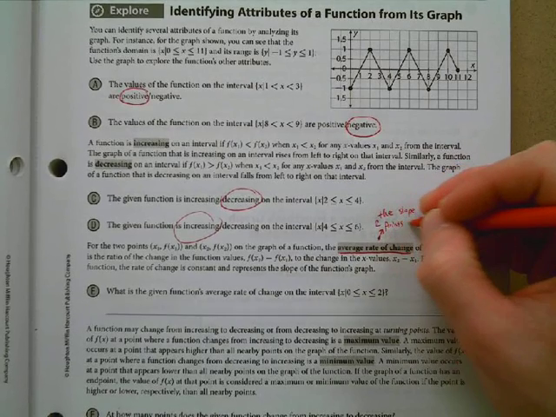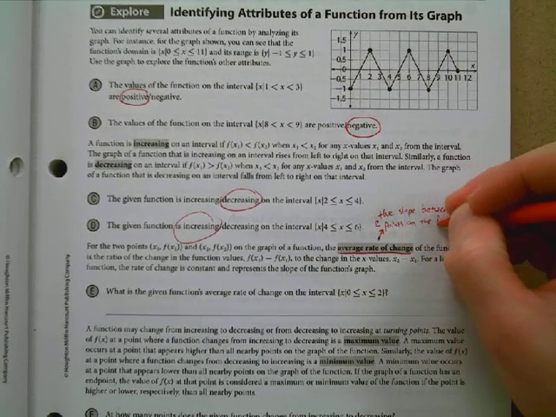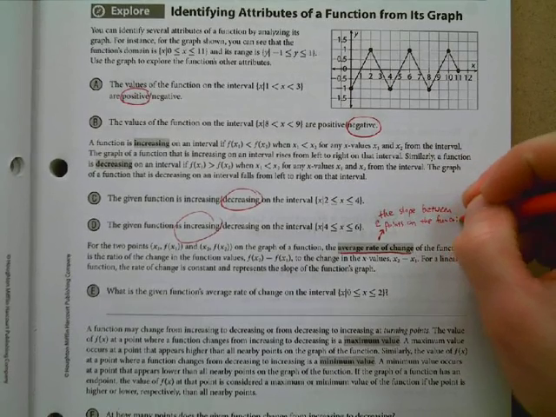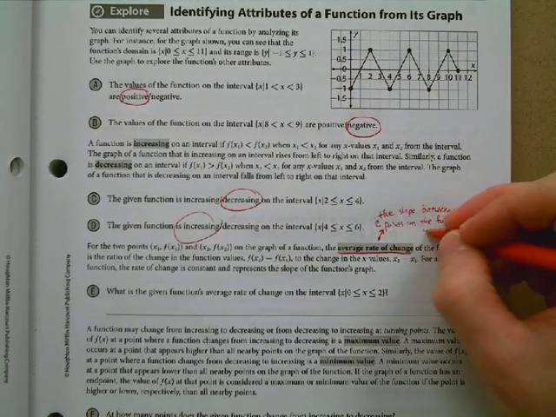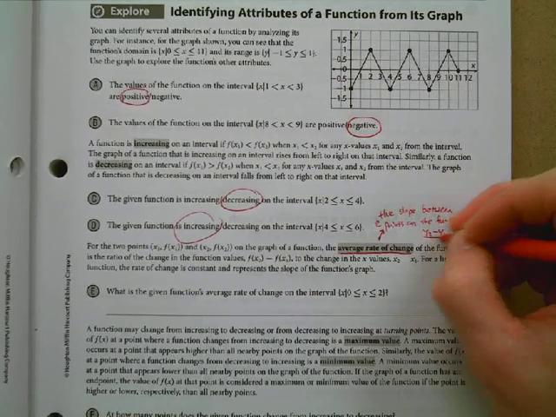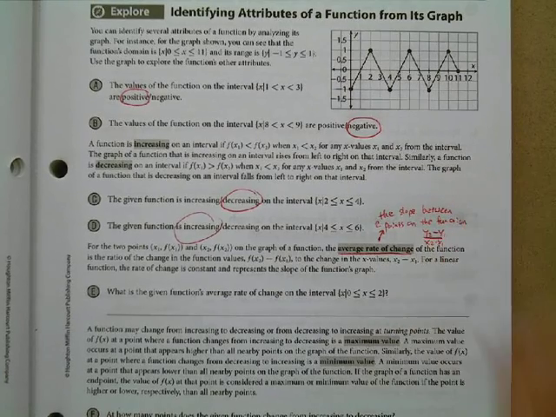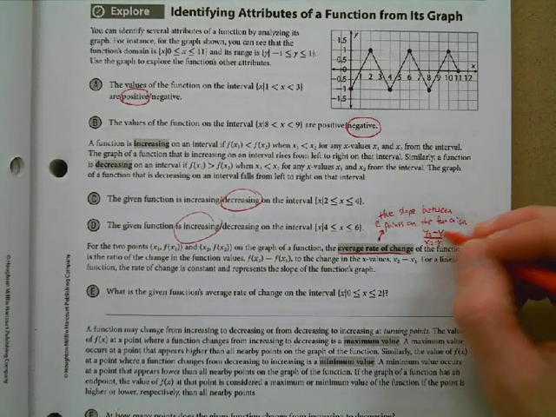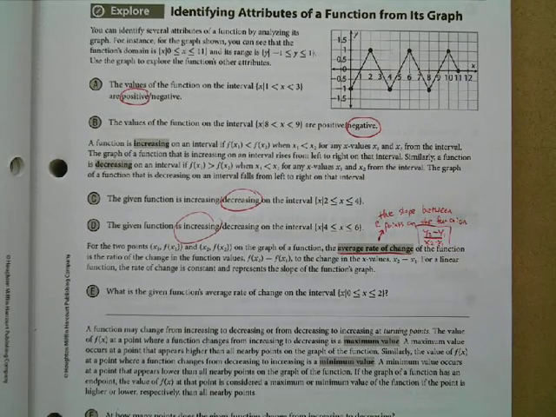on the function. So in other words, all you have to do to find the average rate of change is just the slope formula: y2 minus y1 over x2 minus x1. That's all it is. That's what you need to do to find the average rate of change.